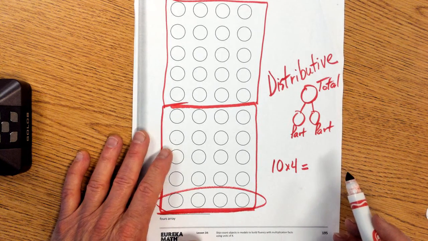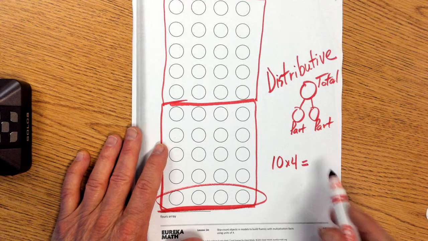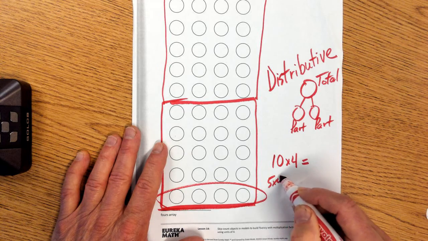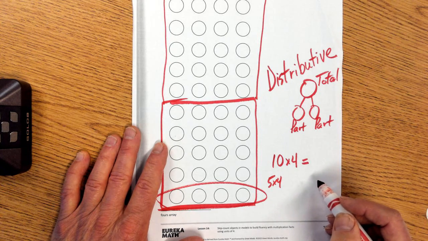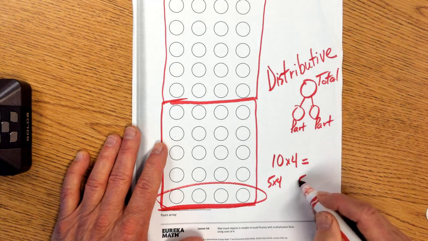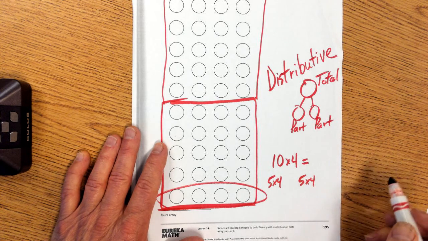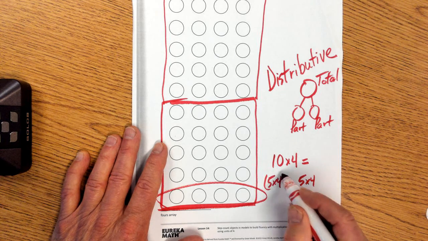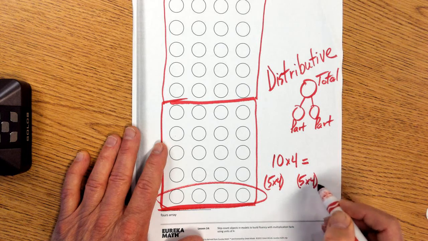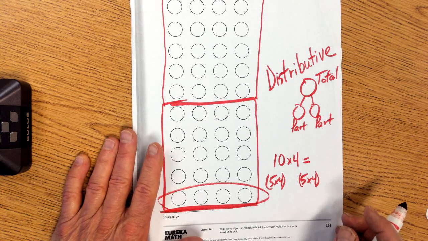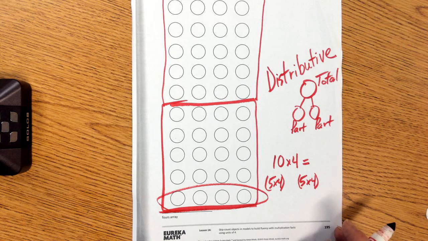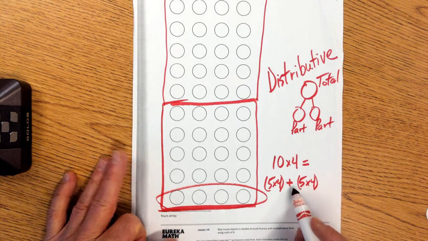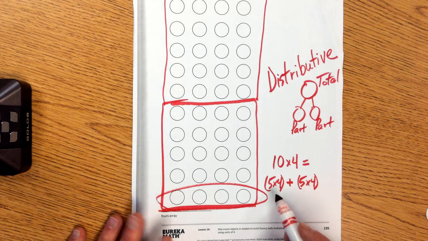And that's the distributive property, as we call it. So now instead of 10 times 4, what we have is this array, which is 5 times 4, 5 rows of 4, and we have this one, which is 5 rows of 4. Well, if we want to put these together, these parts, we use these things called parentheses to kind of separate them. And as you might remember, the parentheses in math say, do me first, right? Do this part first. So before we do the addition and join them together, we'll do these parts first.